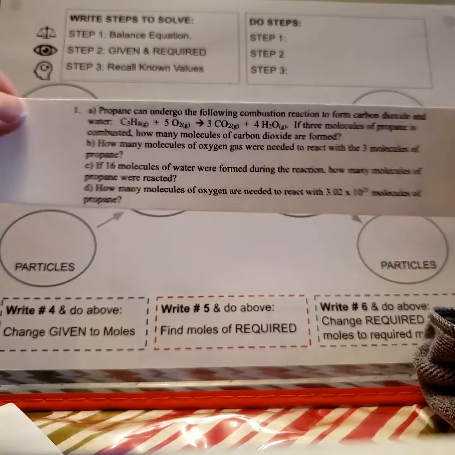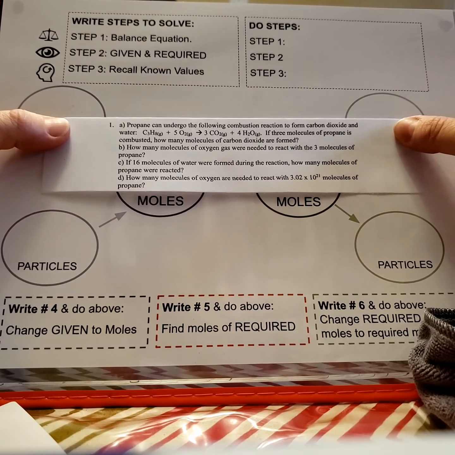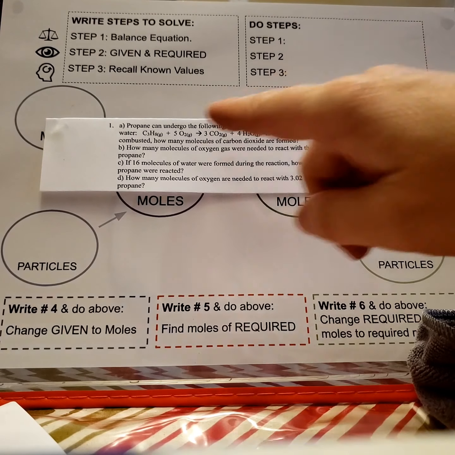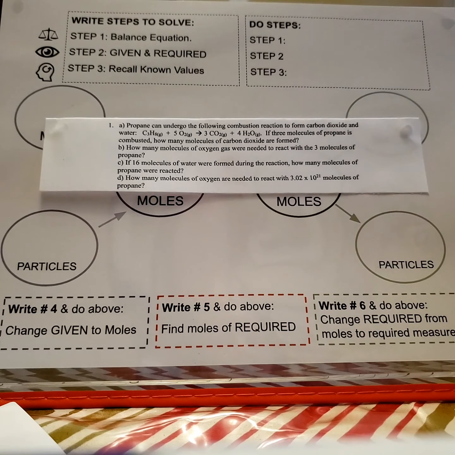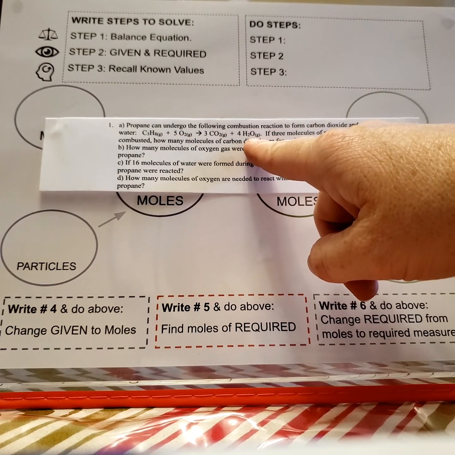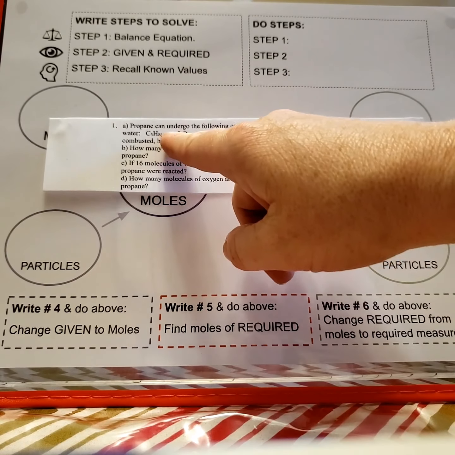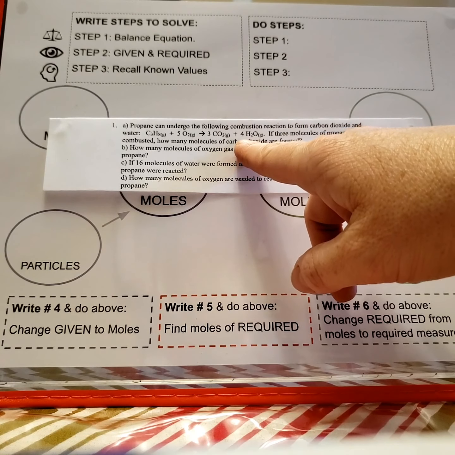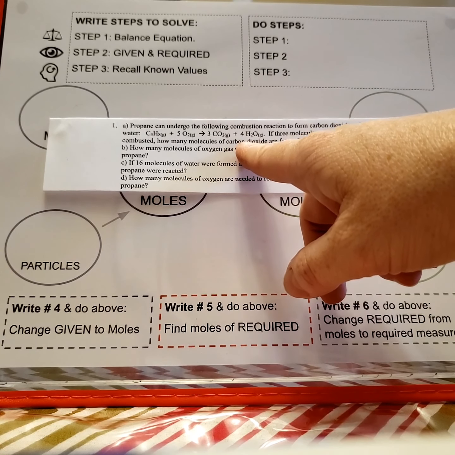This has 4 parts. We're going to solve A, and we're simply going to look at B, C, and D. All right, so part A says, propane can undergo the following combustion reaction to form carbon dioxide and water. And it's given us the combustion reaction, and you don't need to wonder if we're going to be tricky. We're not. If there are no numbers out front indicating the number of particles, then check if it's balanced or not, because that might not be stated whether it's a balanced or unbalanced equation.